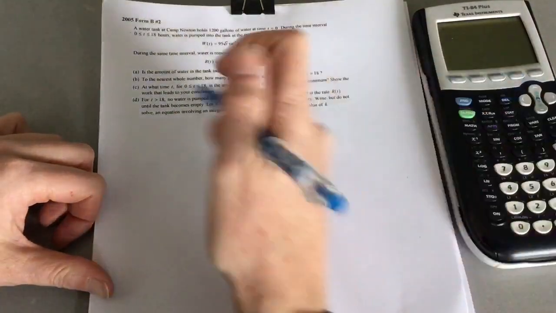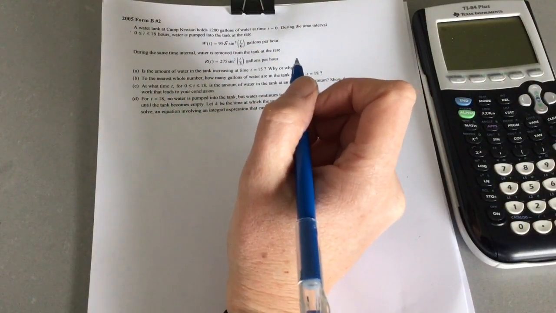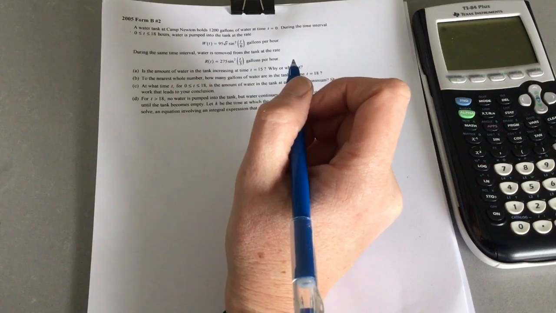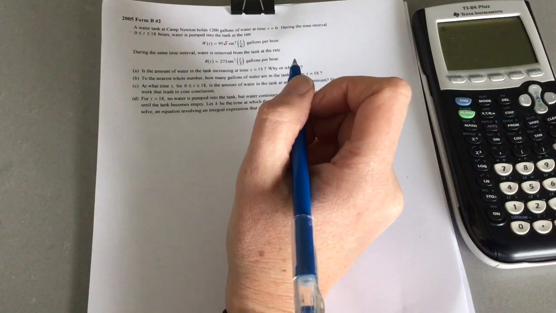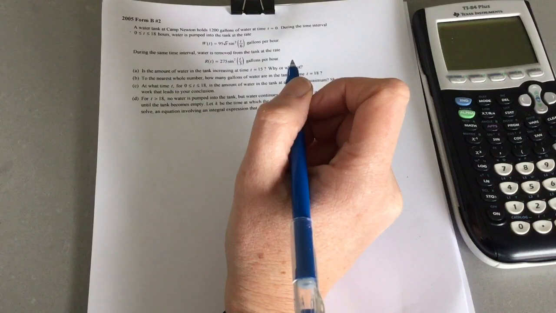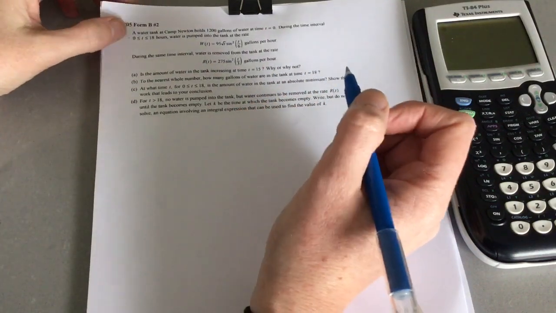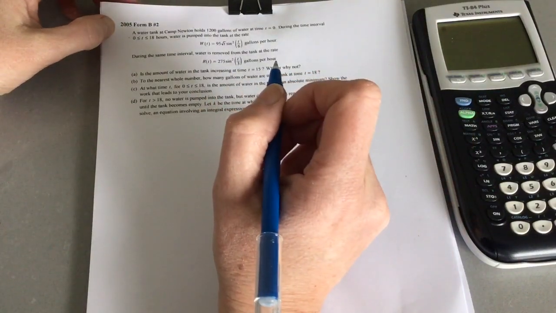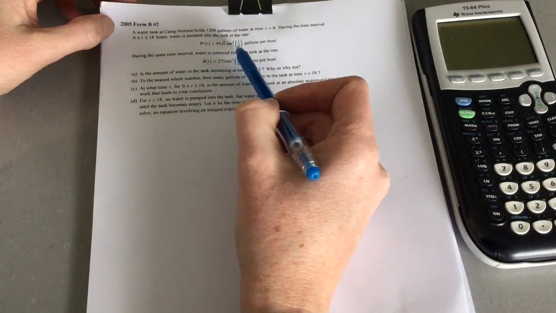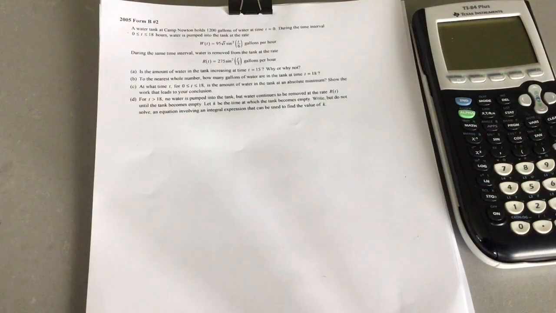Okay, let's look at 2005 Form B Problem 2. In the introduction, it says that a water tank at Camp Newton's holds 1,200 gallons of water at time t equals 0. During the time interval from 0 to 18 hours, water is pumped into the tank at the rate given by W of t in gallons per hour. During the same time interval, water is removed from that tank at a rate given by R of t in gallons per hour.